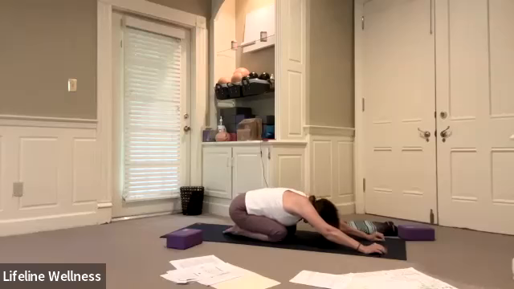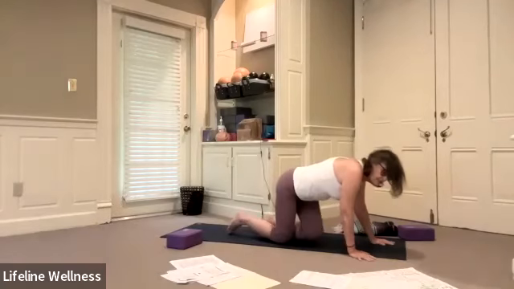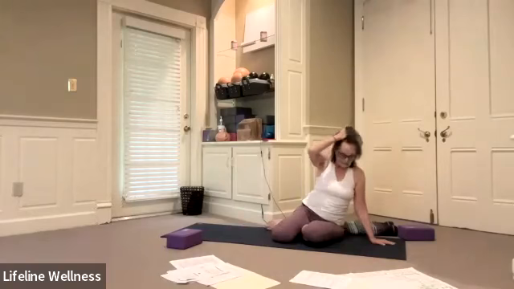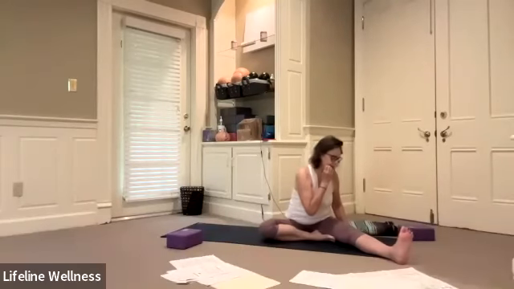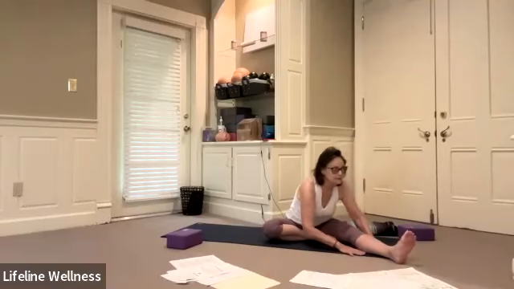We're going to come to seated. Extend the legs out. Bring the right heel in. Face the left leg. Sit up tall. Lengthen through the spine. Feel your power. And begin to walk forward with a flat back, leaning with the sternum.